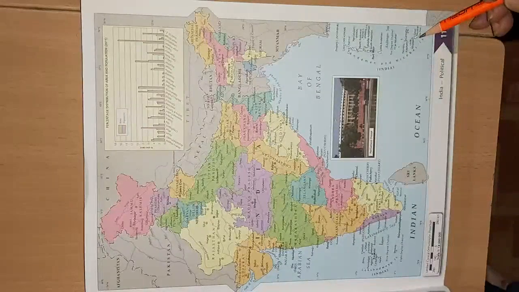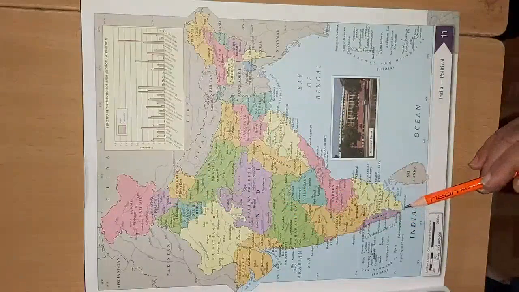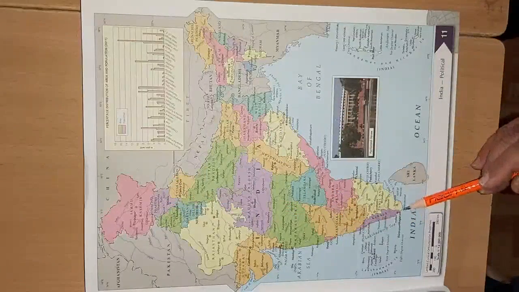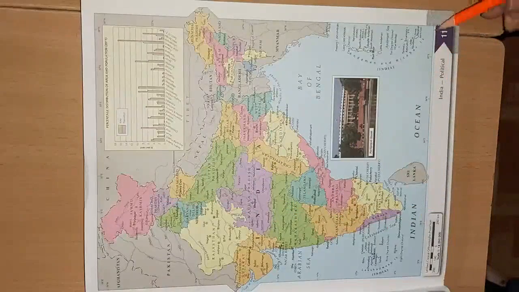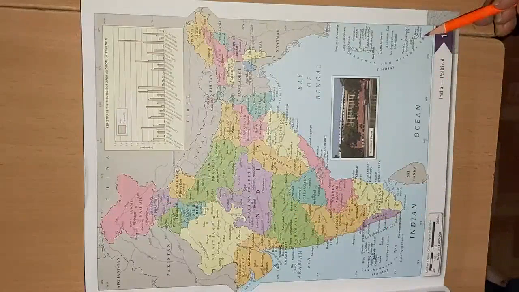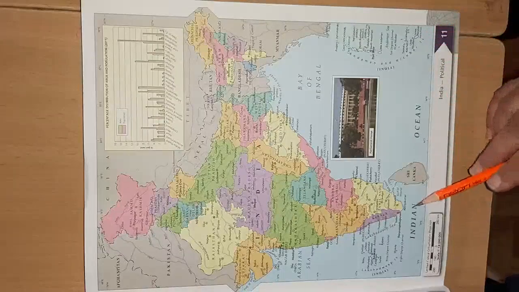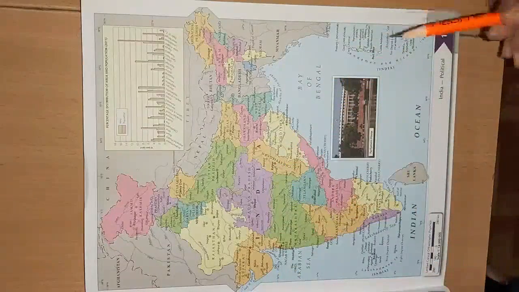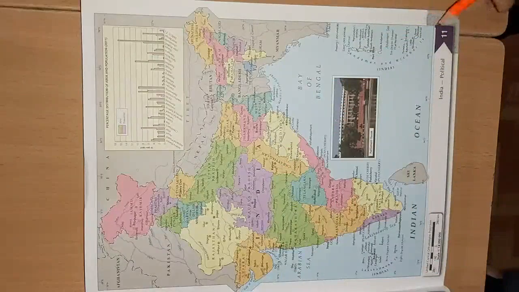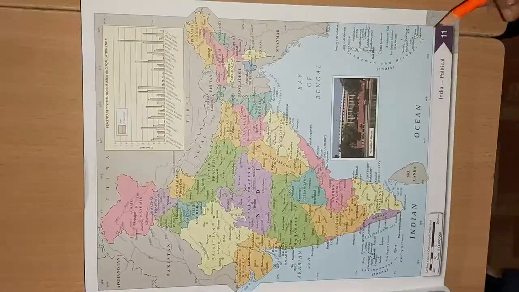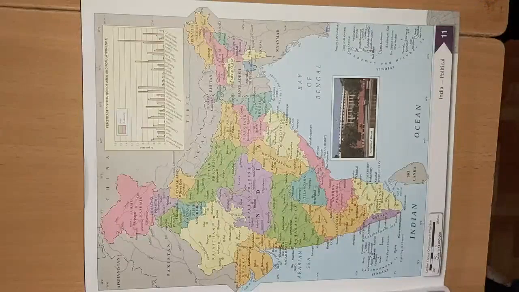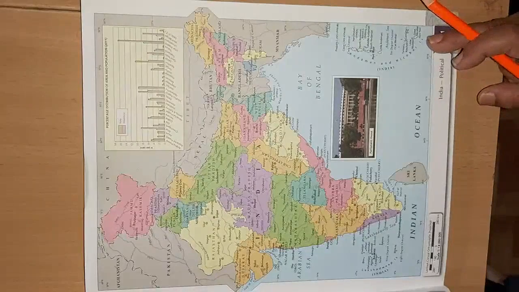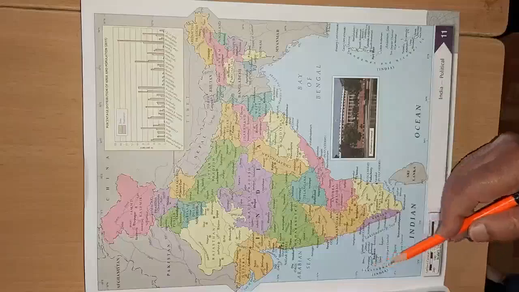The southernmost point of the mainland is Kanyakumari, as I have told you earlier. But if you don't consider the mainland, taking India as a whole, the southernmost point is Indira Point. But this Indira Point was washed away during the tsunami quite a few years back. Now you can see here Lakshadweep, Minicoy, another island.